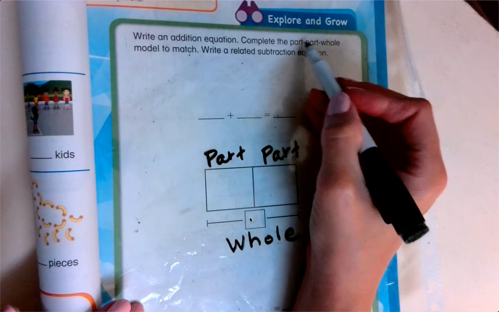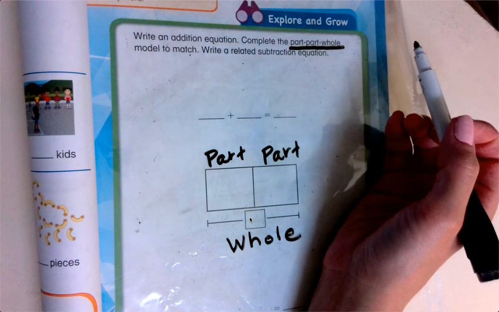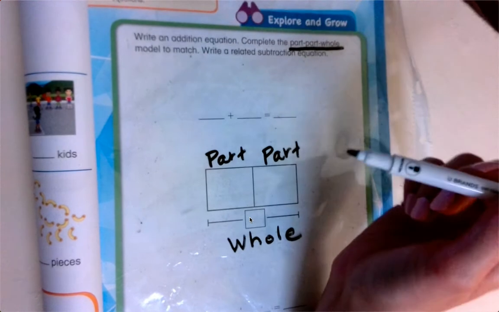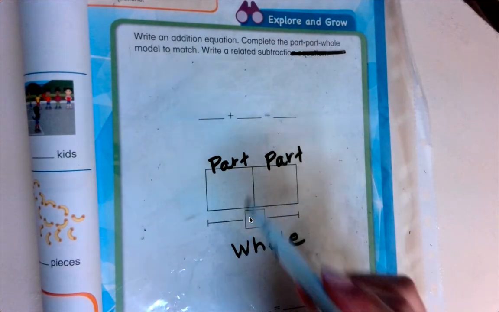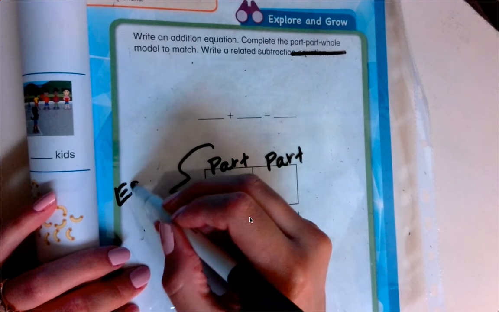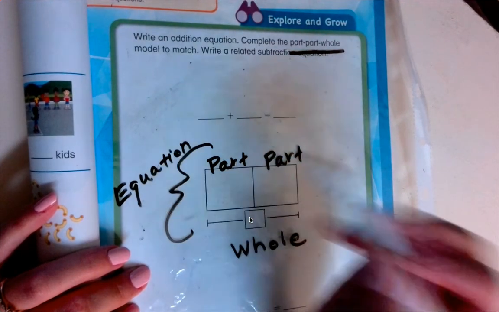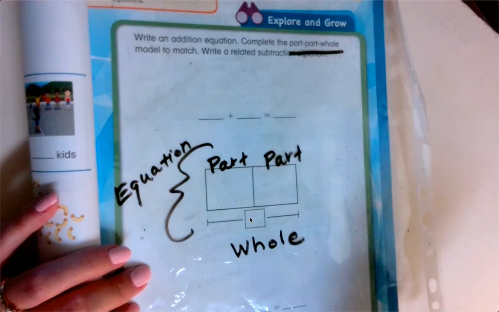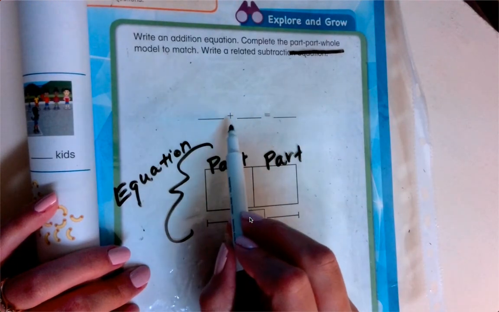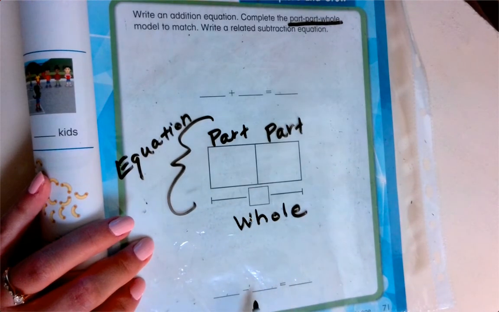So this is what it's talking about: a part-whole model. This is like showing an equation. This is an equation for addition, and this is going to be the equation down here for subtraction.